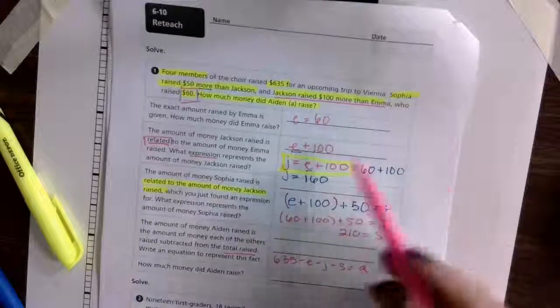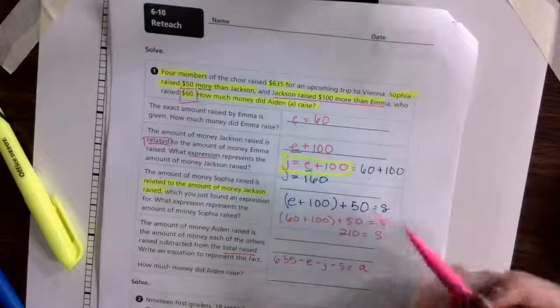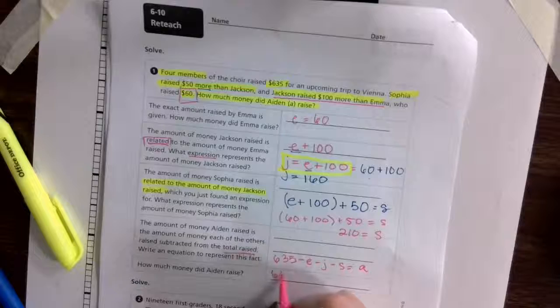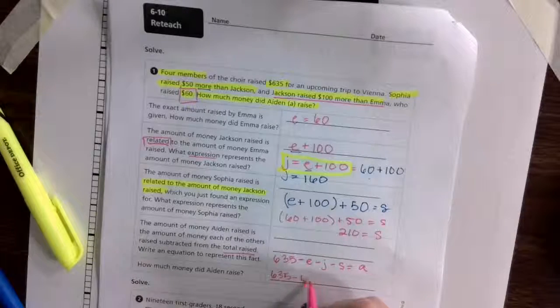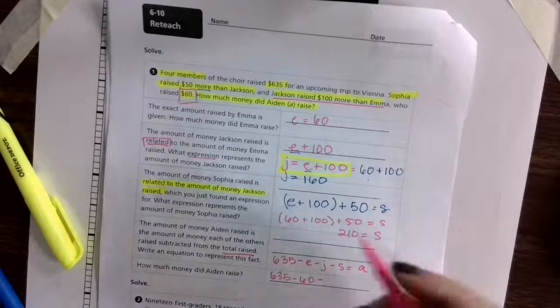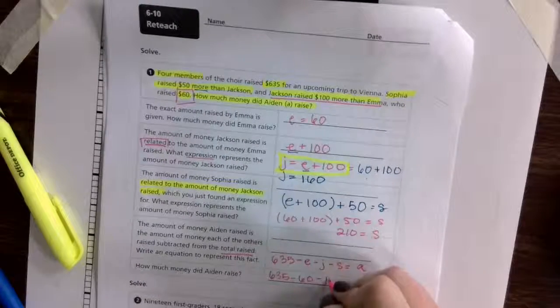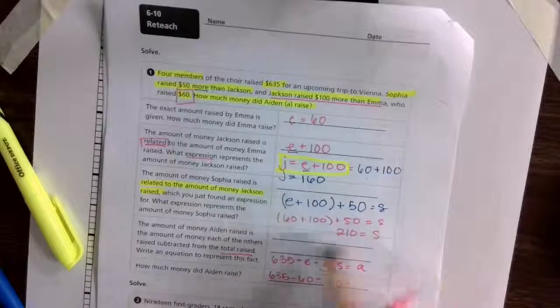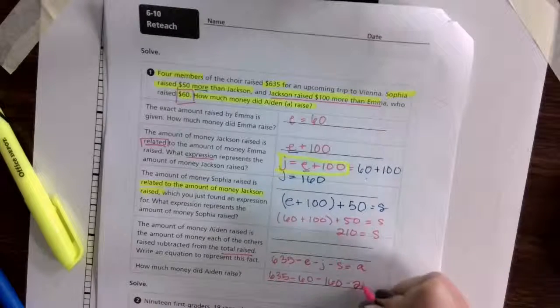Now, because I've already solved for these, I can plug them in. Emma is equal to 60, Jackson is equal to 160, and Sophia is equal to 110.